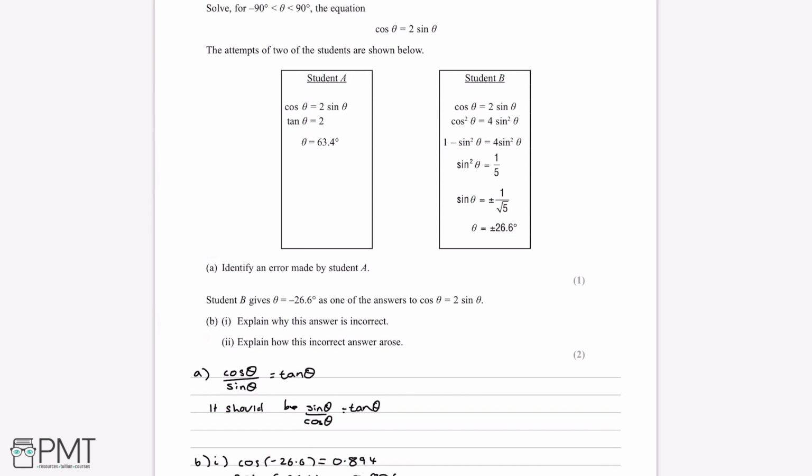And then, because of the identity sine squared theta plus cos squared theta is equal to 1, they replaced cos squared theta with 1 minus sine squared theta, because you can just rearrange that. And then they added sine squared theta to both sides and divided by 5, and then square rooted and used a calculator to find that theta is equal to plus or minus 26.6 degrees.